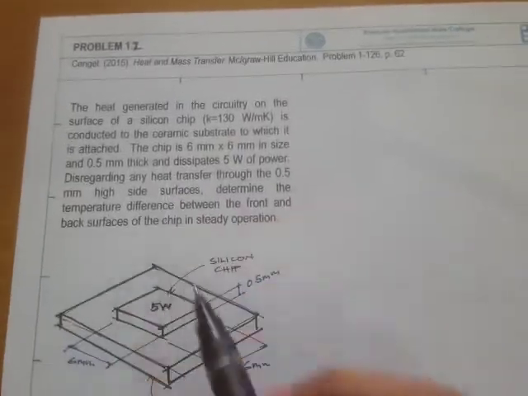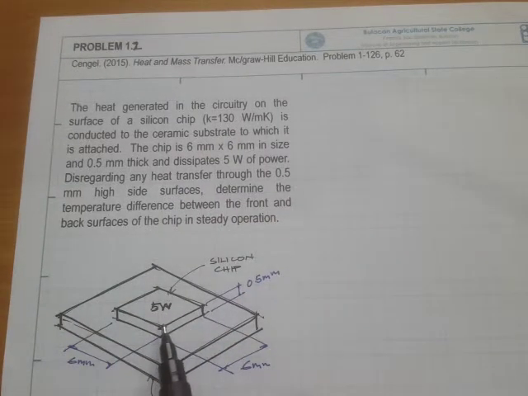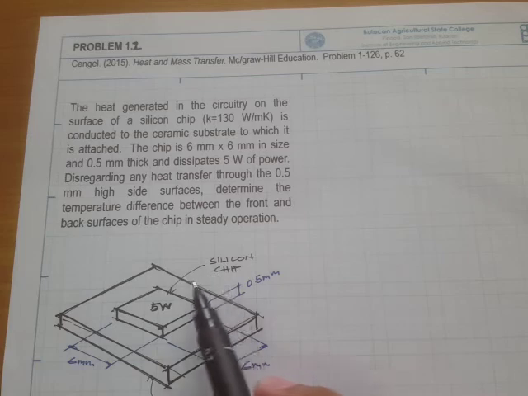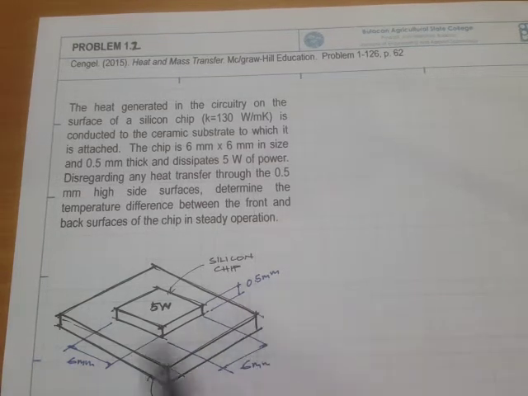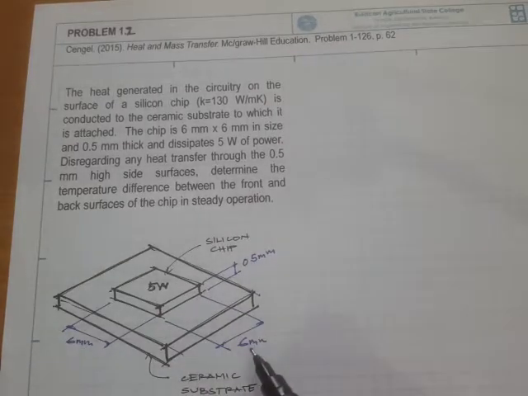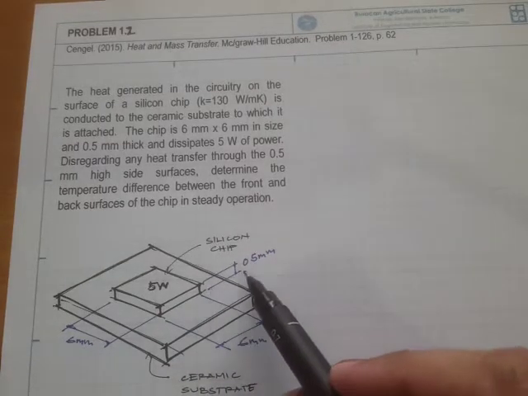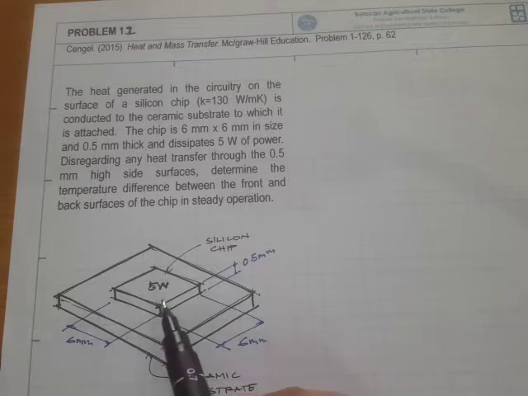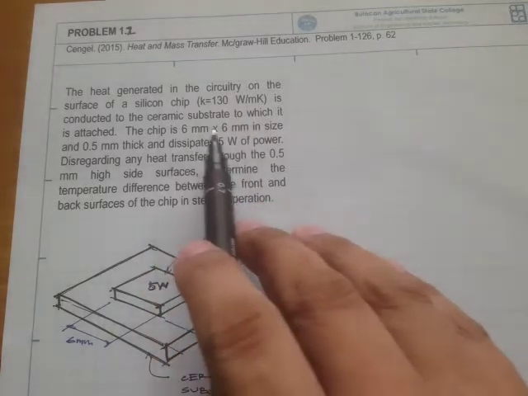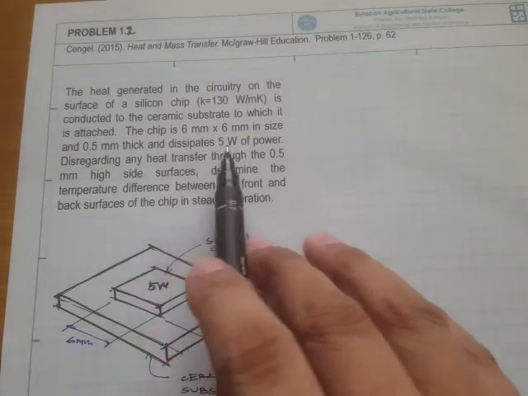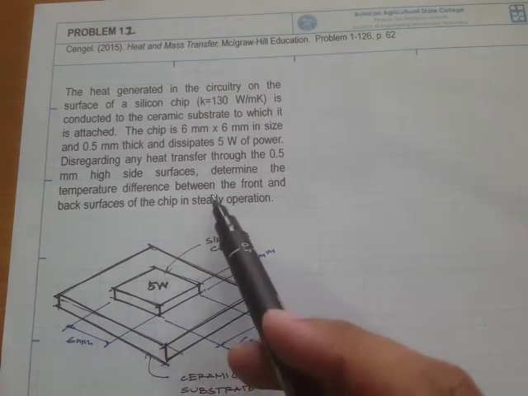Okay, so here is our chip. Here's the silicon chip, and it is on top of this ceramic substrate. The dimension of the chip is 6 millimeter by 6 millimeter and a thickness of 0.5 millimeters. And it says here that the chip actually generates power or dissipates power, 5 watts.